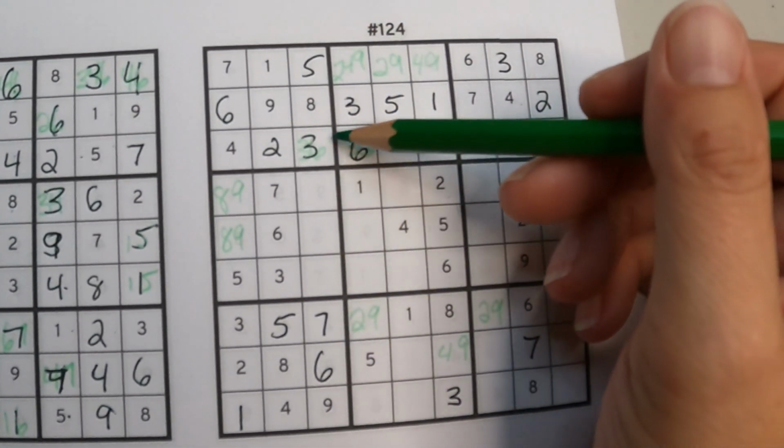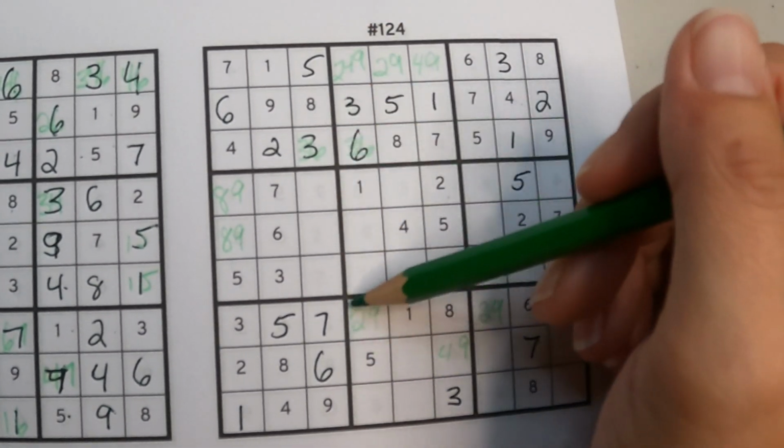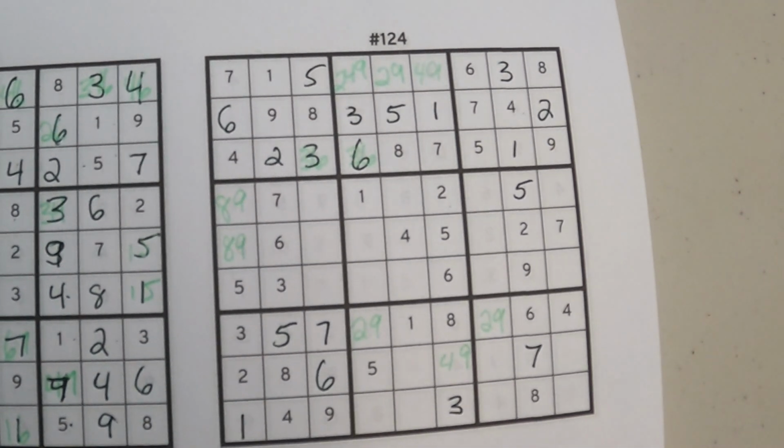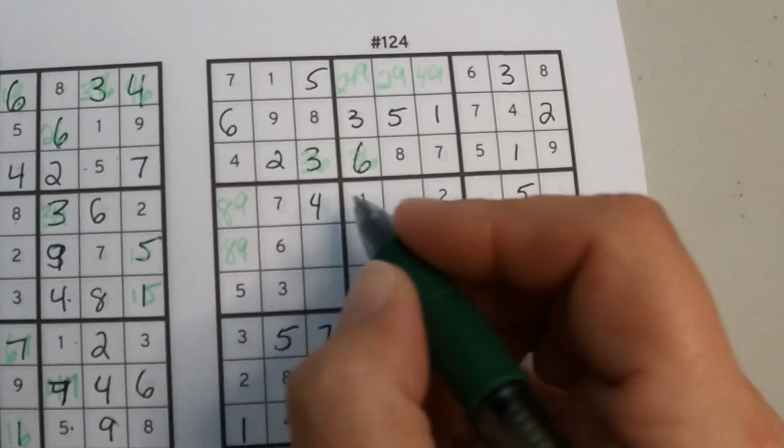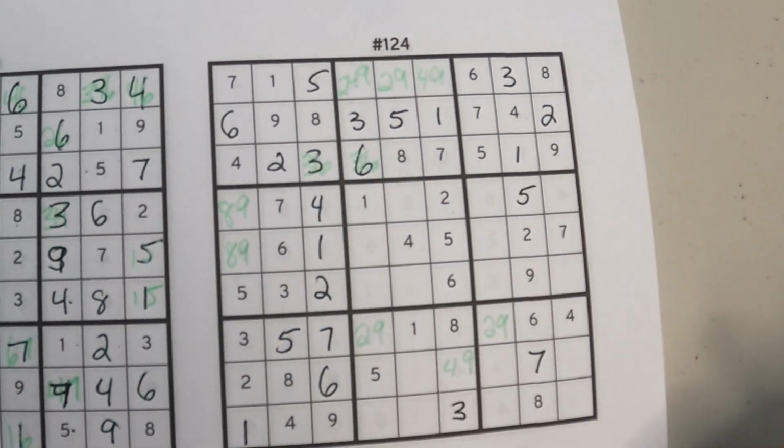If we look at this column, we're missing 1, 2, and 4. We've got a 1 and 2 here, so this is our 4. 2 here, so 1, 2.